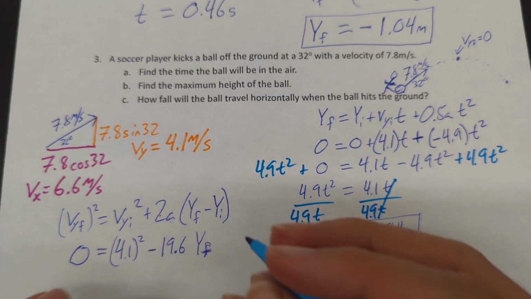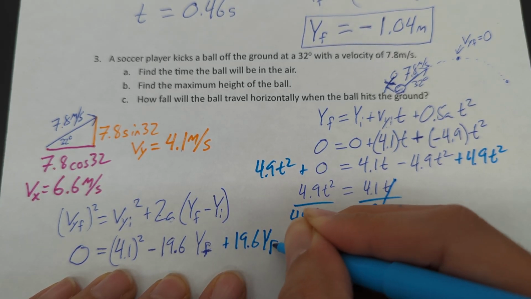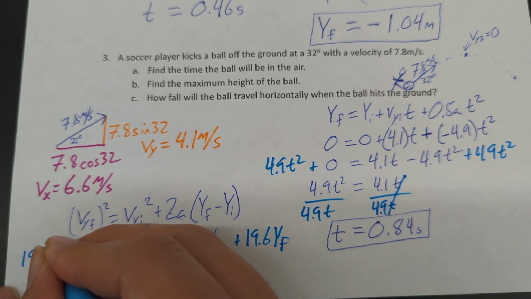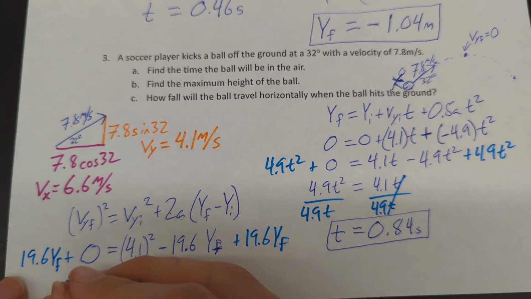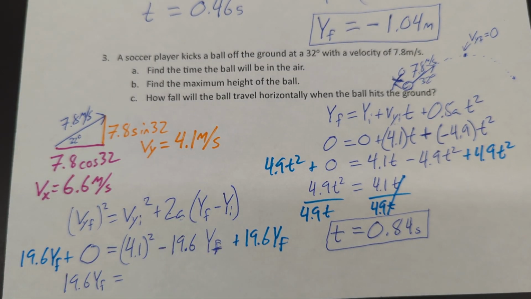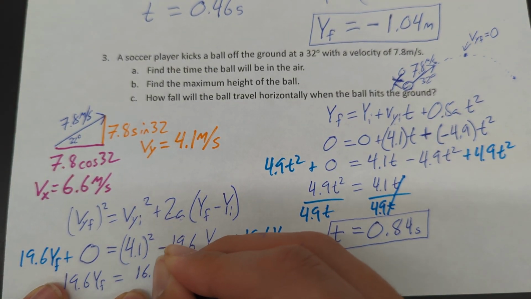From here, I'm going to add 19.6 Yf to both sides. And it ends up looking like this: 19.6 times the max height equals, what's 4.1 squared? 16.81.